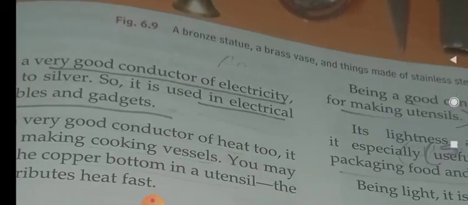Similarly, zinc is used for galvanizing. When you use zinc to coat the iron to prevent it from rusting, we call it galvanizing. And mercury, we know that mercury is used in thermometers to find the temperature, etc. Lead, silver and gold are used for making jewelries. Platinum is also a white shining metal. It's a costly metal used in making jewelries.